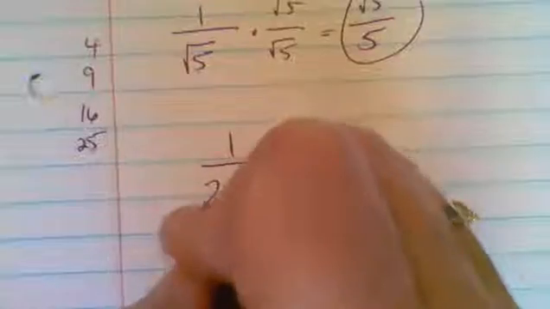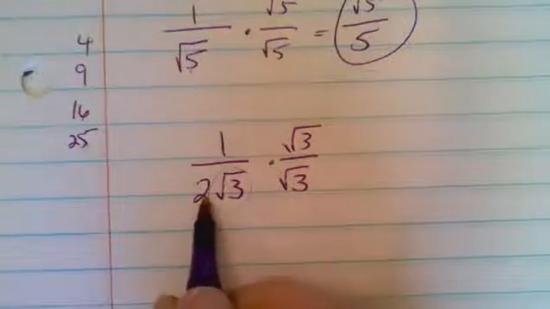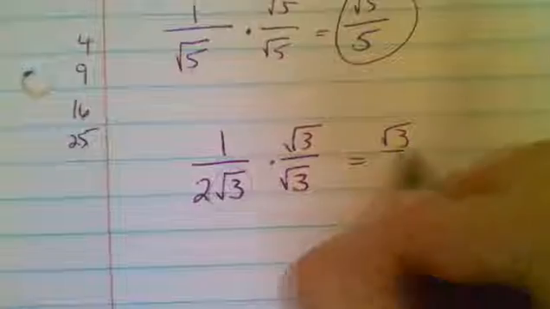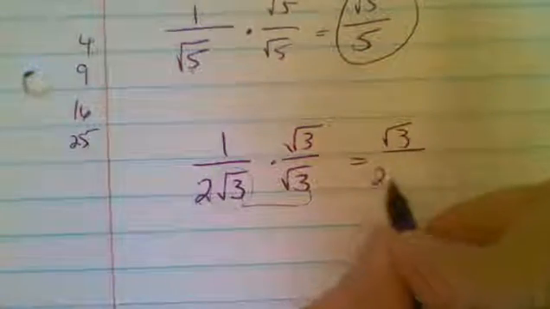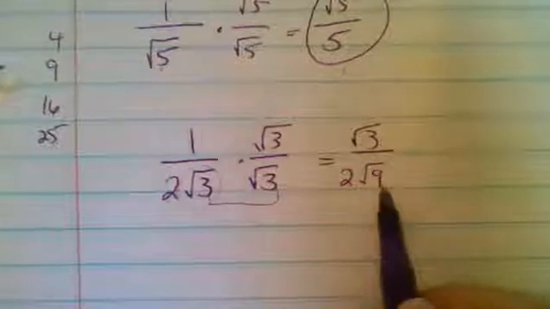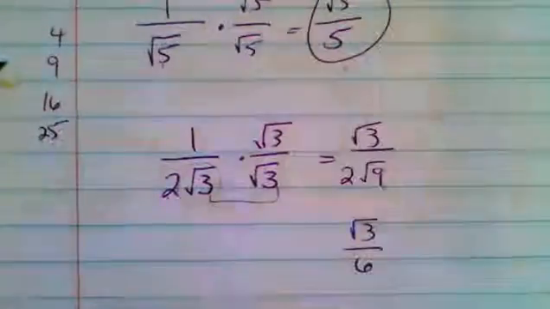Now if there's a number with it, like 1 over 2 radical 3, let's say, now all you really need to get rid of is that radical 3, that square root of 3. So you can multiply by the square root of 3 over the square root of 3. You can ignore the 2. It's only this that you need to get rid of. And so I'm going to get the square root of 3 over 2 times the square root of 9 when I put them together. The square root of 9 is 3. So 2 times 3 in the denominator is 6. So I get the square root of 3 over 6.